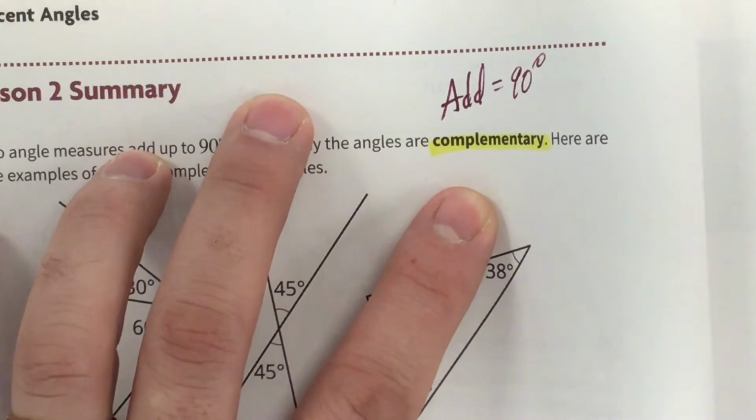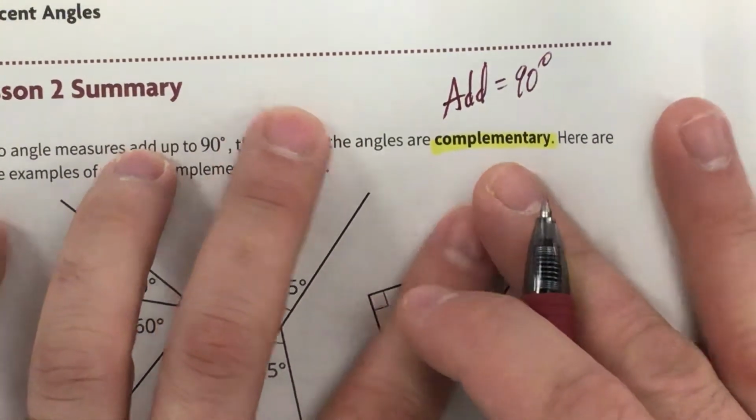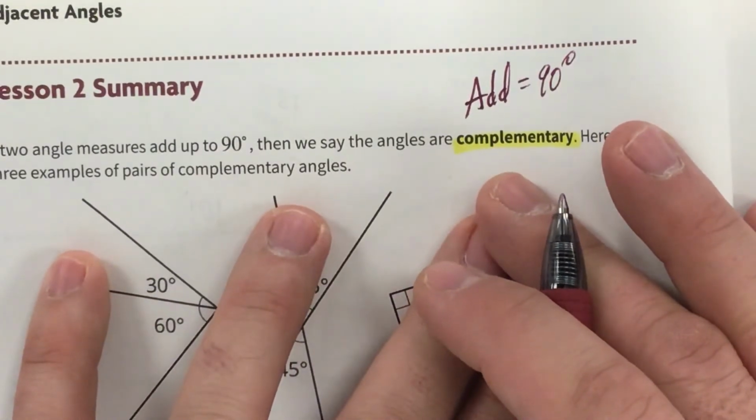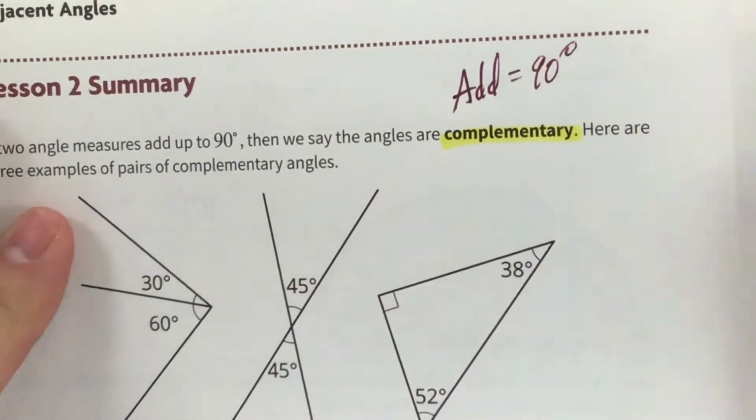Anytime you see the word complementary, they add up to 90 degrees. That could be one angle, it could be four angles that are complementary, I guess. So Kellen, I have an 80-degree angle. What's the complement to that angle? Yeah, it adds up to 90, 10 degrees would be the answer.